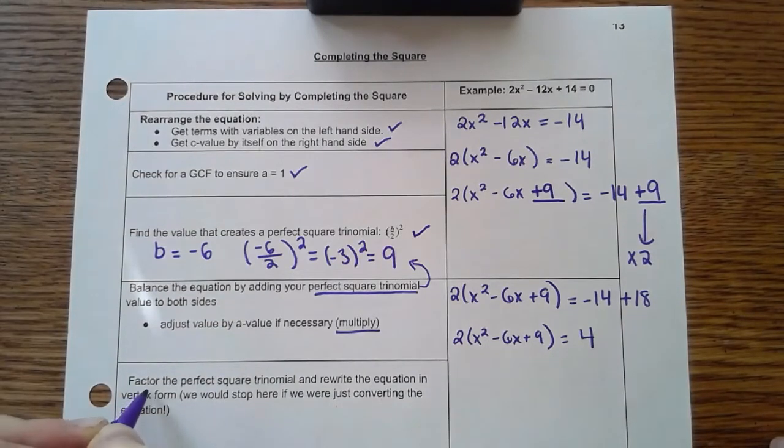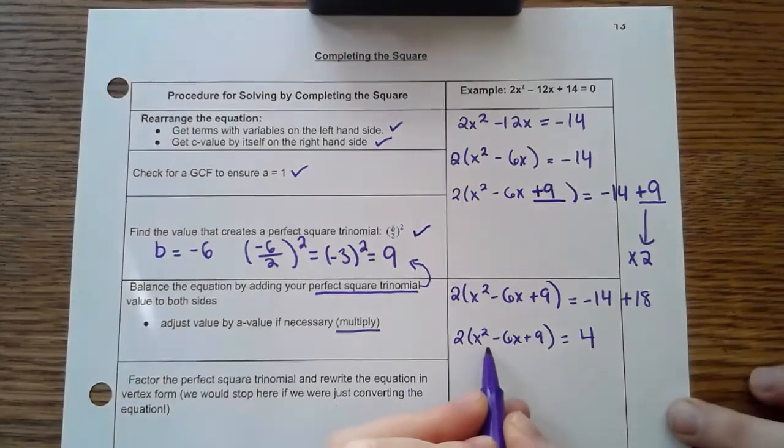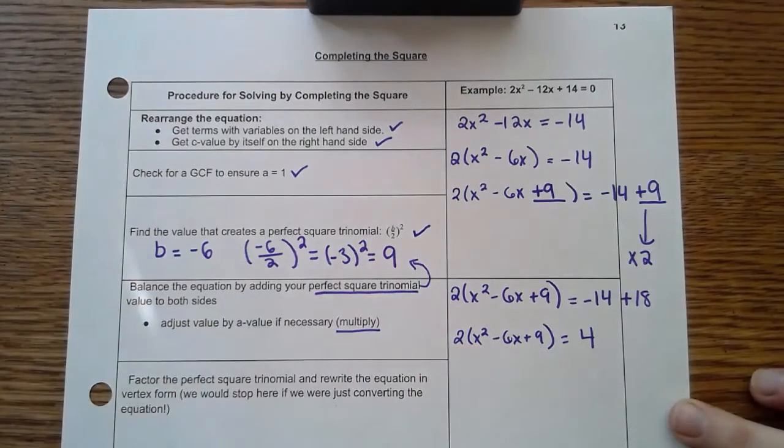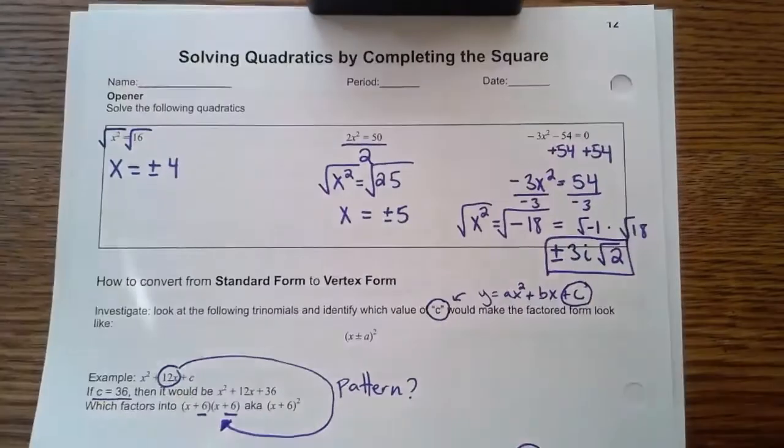So it says here, factor the perfect square trinomial and rewrite the equation in vertex form. So we would stop here if we're just converting. Remember, guys, this was about converting from standard form to vertex form. There are 2 ways to find the vertex form. You can just find the vertex using x equals negative b over 2a, or you can complete the square. Pretty cool.